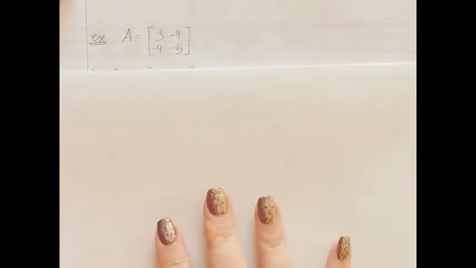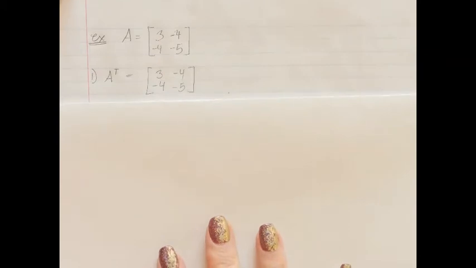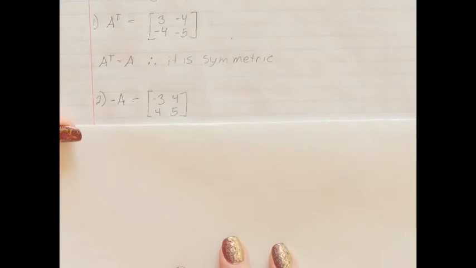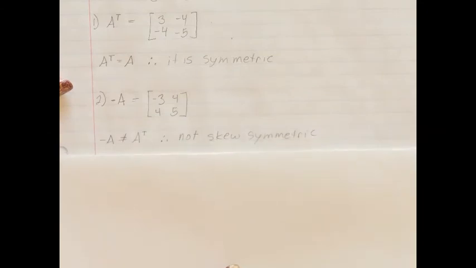New example, we have matrix A right here, 3, -4, -4, 5. And the first thing that I like to do is A transpose because it's very simple. Change the columns to rows. And when I do, I notice that A transpose equals matrix A, so we can say that it is a symmetric matrix. Now we're going to find negative A. I always do that second. Why? I don't know. I just do. It doesn't matter the order that you do it in. So when I take negative A, I get this. Negative A does not equal A transpose, thus it is not skew symmetric.